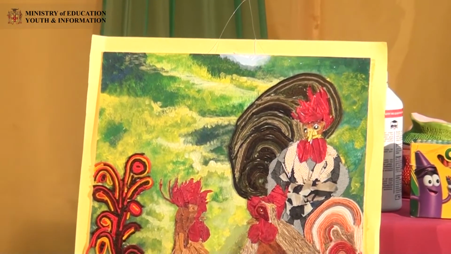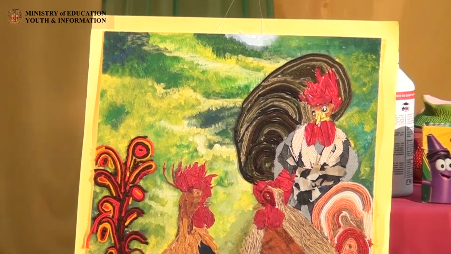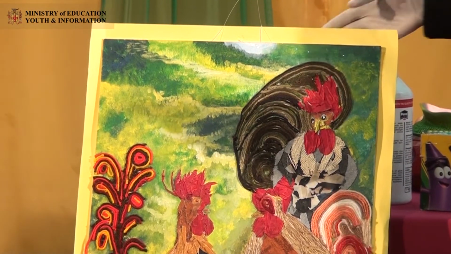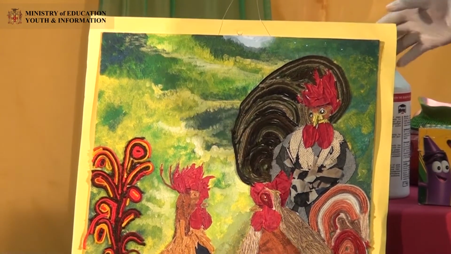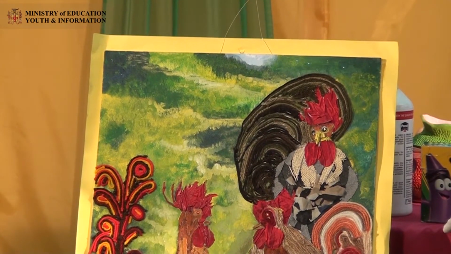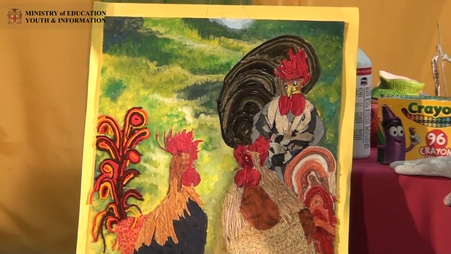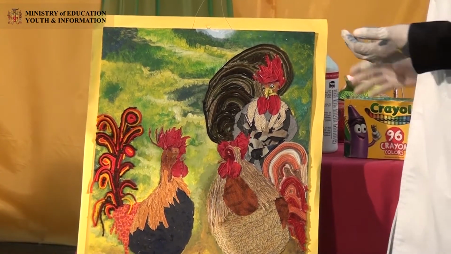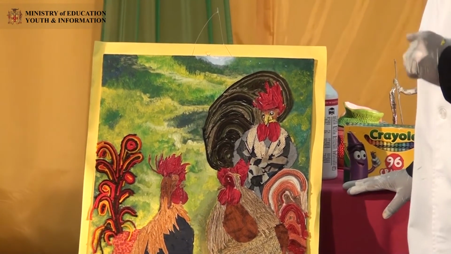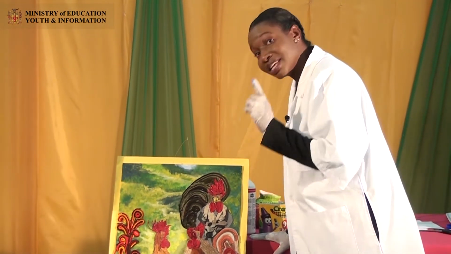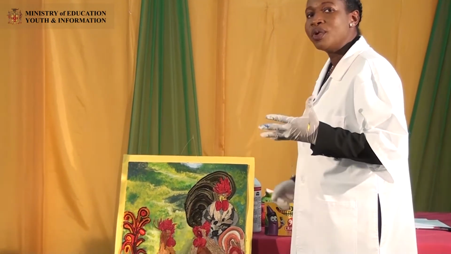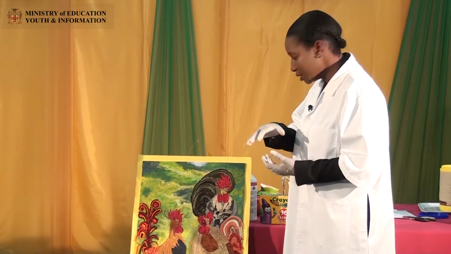Now, I have one more before we move into our activity. Now, this painting right here. Is this two-dimensional or is it three-dimensional? Very tricky indeed. I'm wondering, what is it? Now, I'm hearing you. Awesome. Yes, it is three-dimensional. Now we have sculpture in the round.